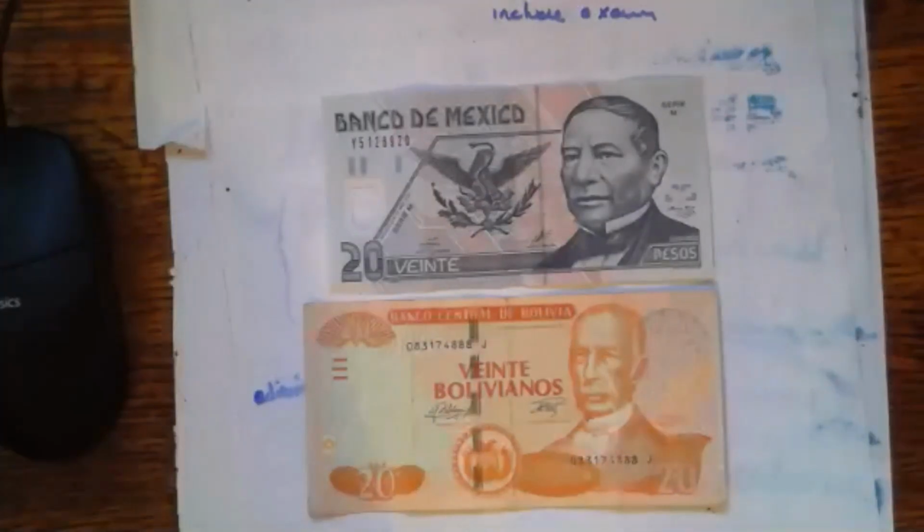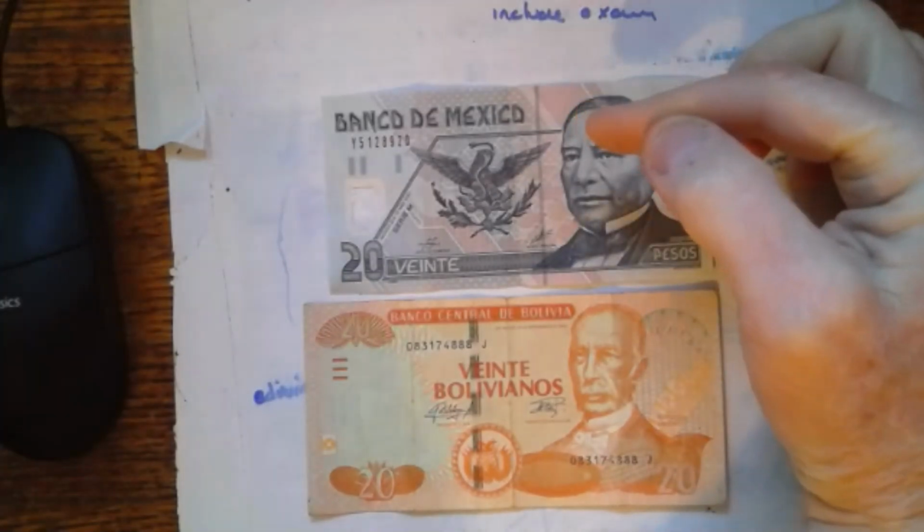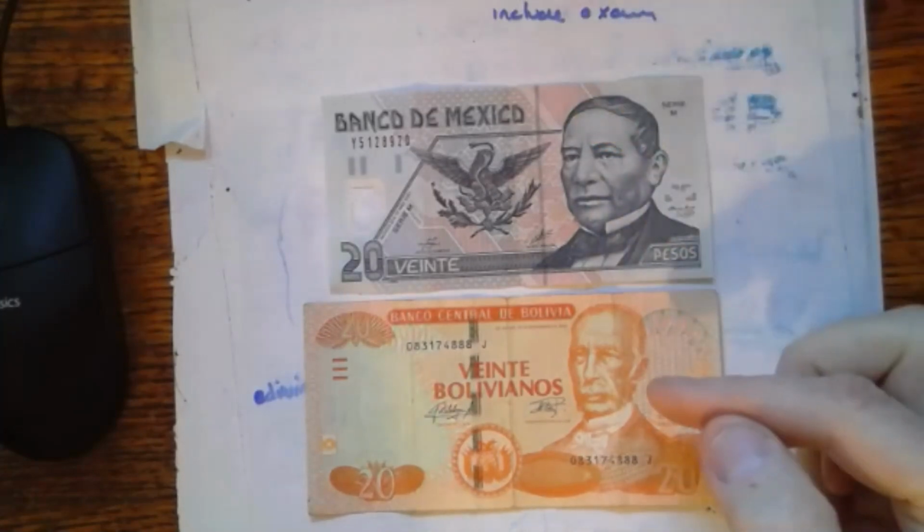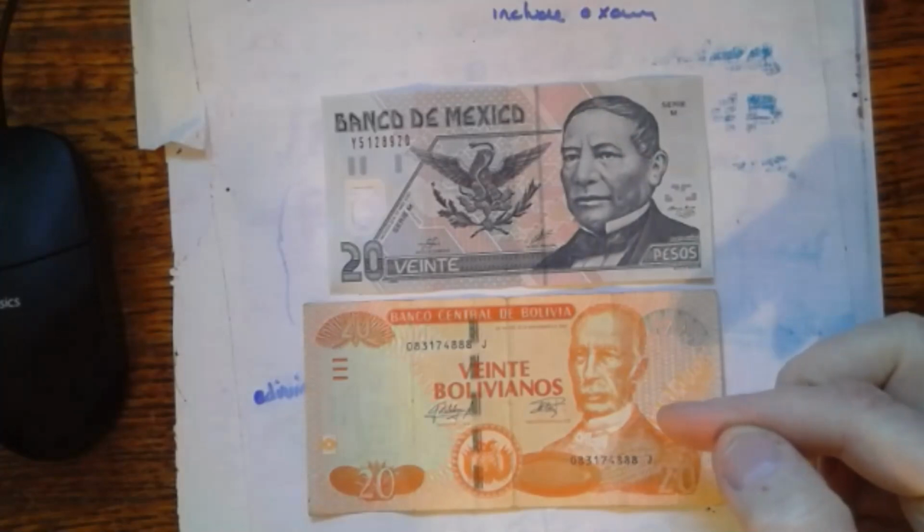Same or different? Different. Probably the same. I don't know much about 20 pesos. That was a trick question. I mean, obviously one's orange and one's kind of bluish. If we go with your prior descriptive statistic of the nation of application, the upper one is Mexican pesos. The lower one is Bolivian. I think they're called pesos or bolivianos.